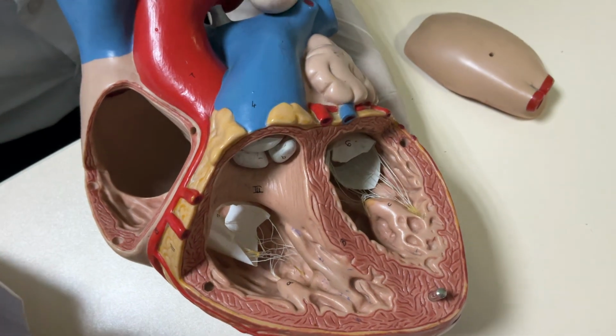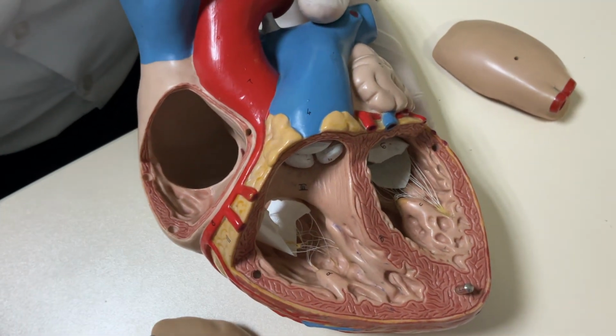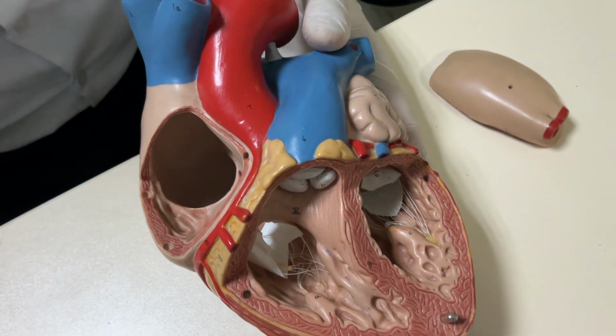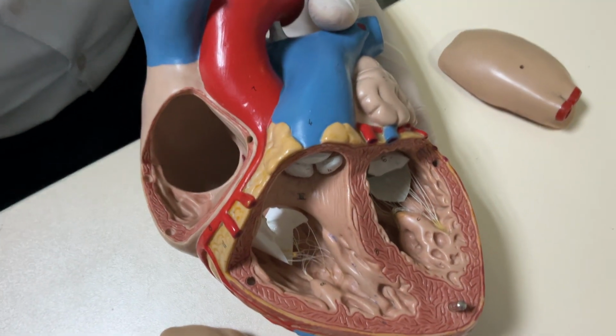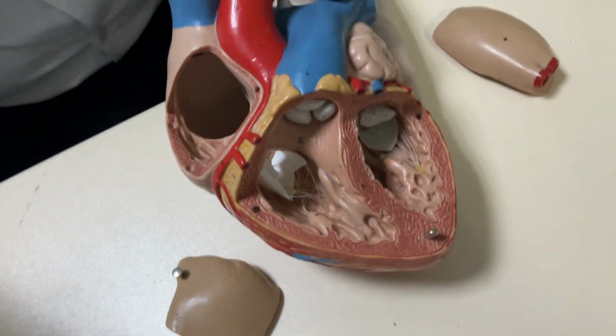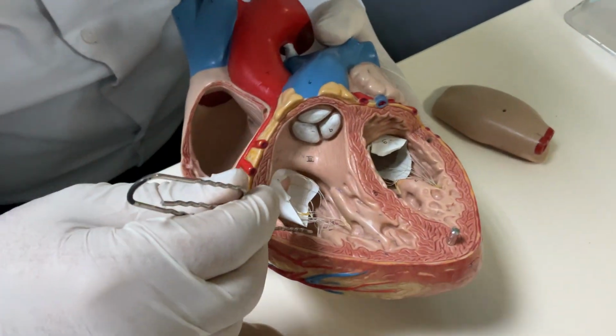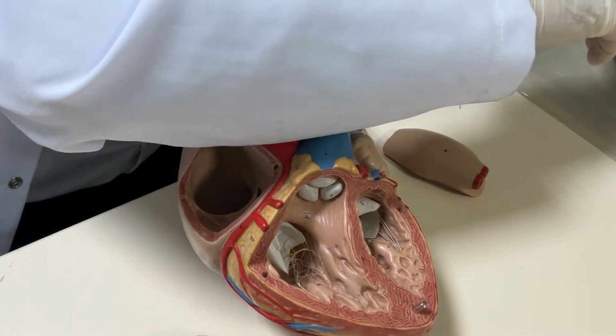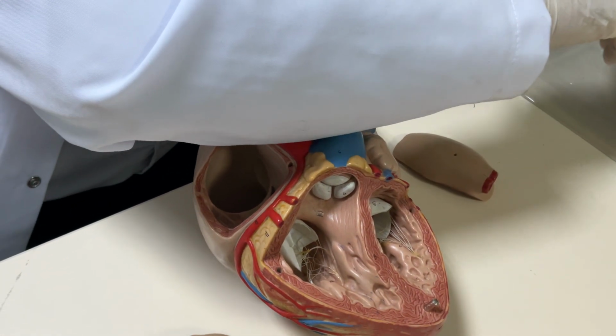So we have the three papillary muscles: anterior, posterior, and septal papillary muscles. So the papillary muscles are a type of trabeculae, but they attach to the ventricular wall with one end, and with their other end they attach to the tendinous cords. These are the tendinous cords right here.